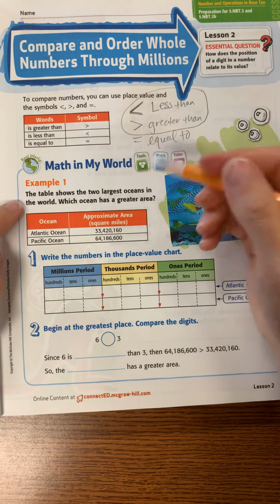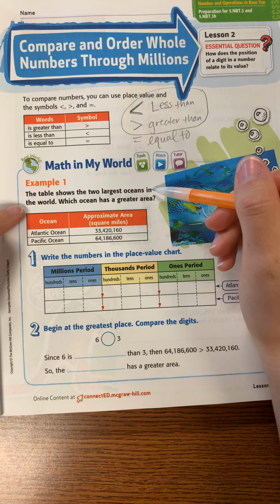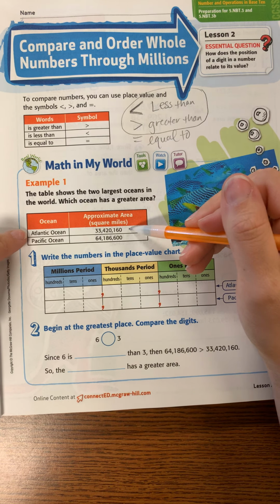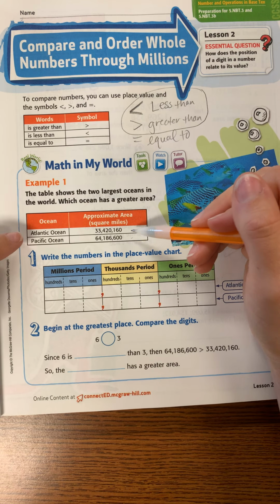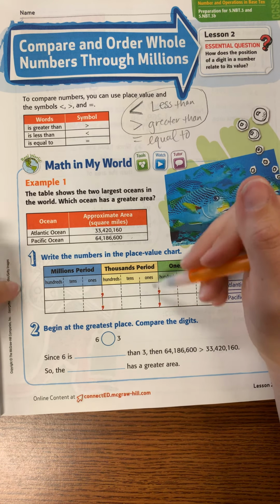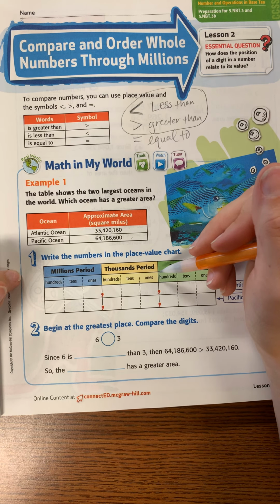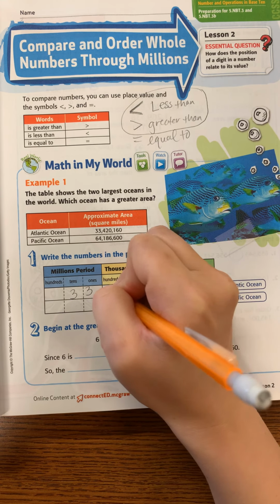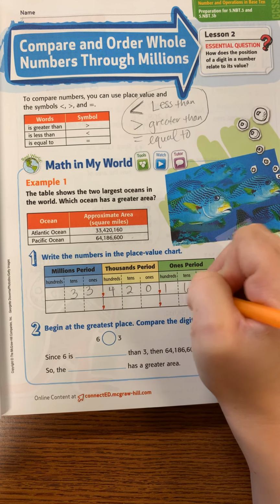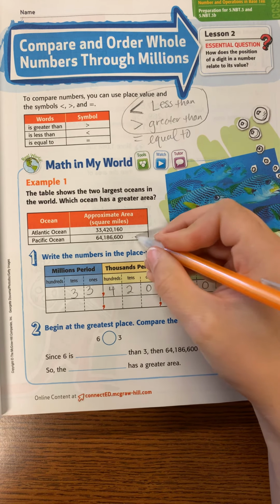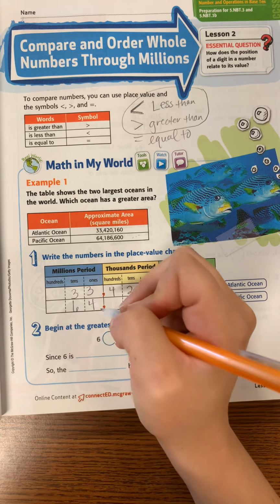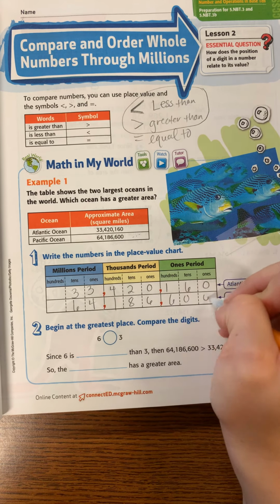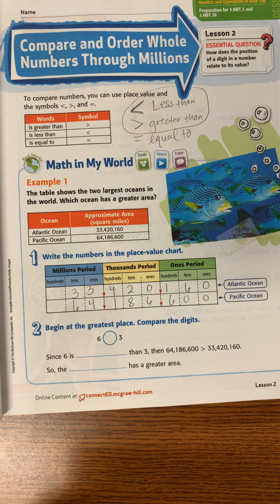It says, the table shows the two largest oceans in the world. Wow. Which ocean has a greater area? So we have the Atlantic Ocean and we have the Pacific Ocean. You might already think you know the answer here, but this is a good example to show you how to compare numbers when you're not sure. So I'm going to put the Atlantic Ocean here. It's 33,420,160 square miles. And the Pacific Ocean, 186,600 square miles.